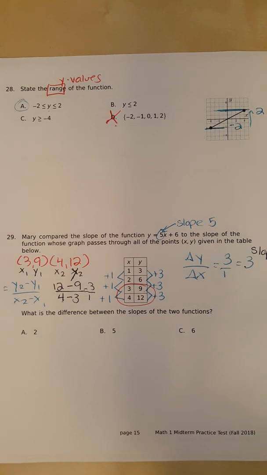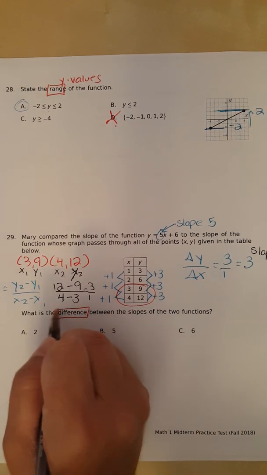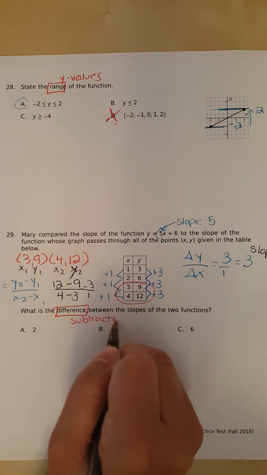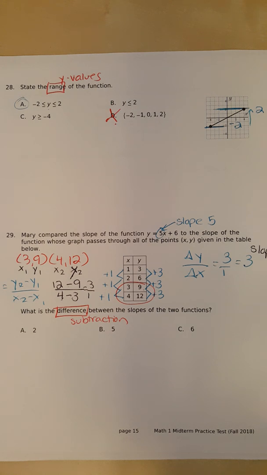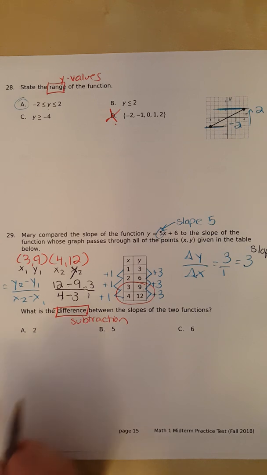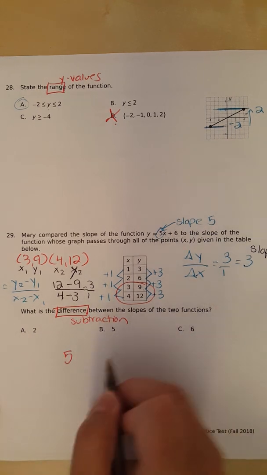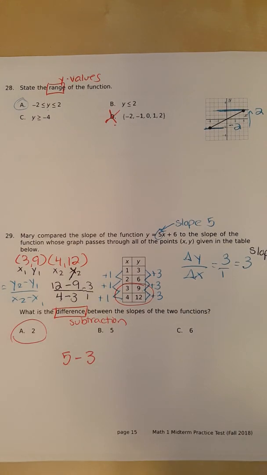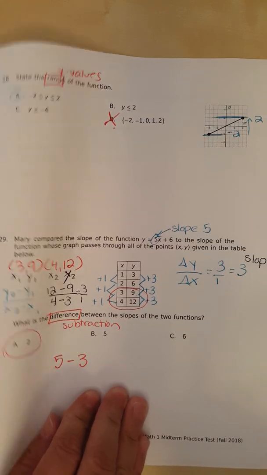Now, here, the question actually asks, what is the difference between them? Difference is another word for subtraction. We're finding out how far between the two slopes. So that means we had to find the slope of one, had to find the slope of another, and now we're subtracting. So the slope of the first one was 5. Slope of the second one is 3. 5 minus 3 is going to give us 2, which is answer choice A. Again, very common type of EOC problem is finding two things and then making some kind of comparison.